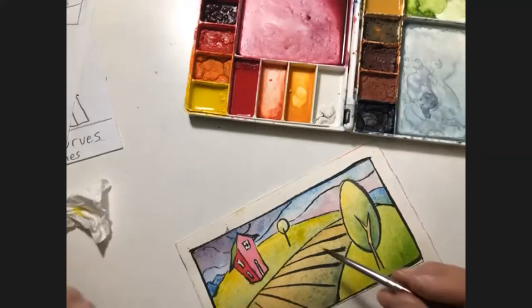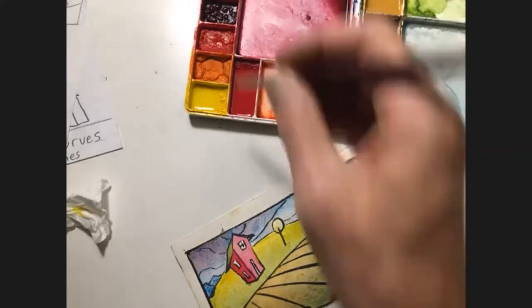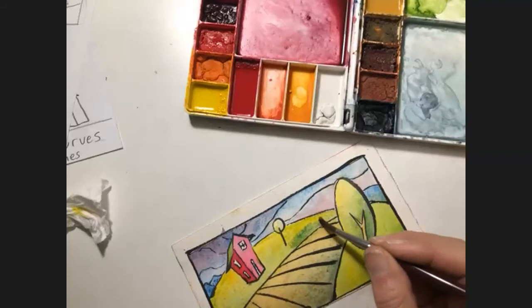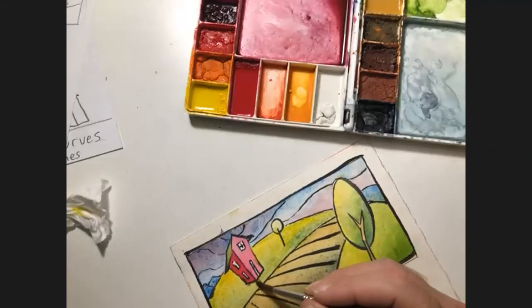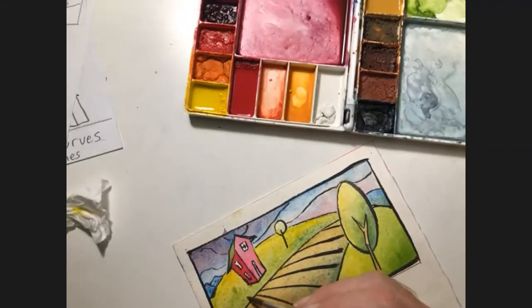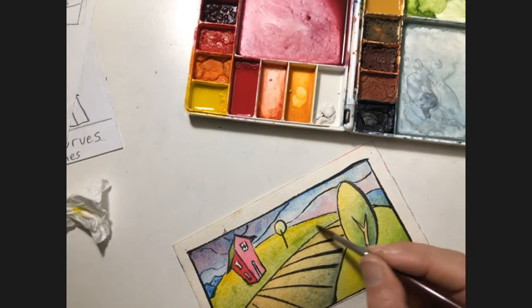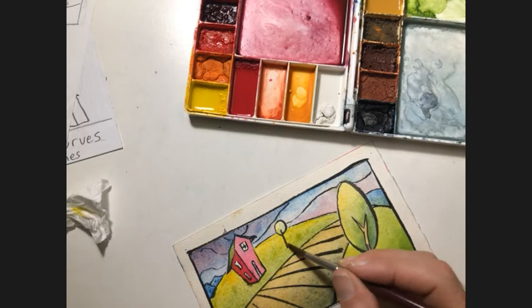Get that chunk out of there. Right there. Really easy, that's just doing that.